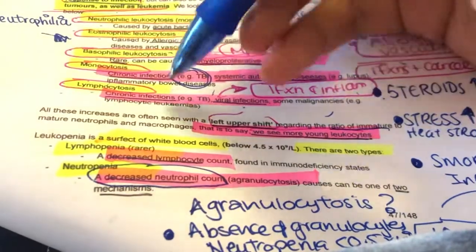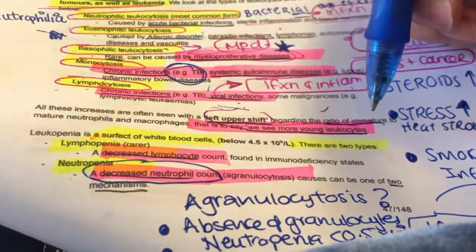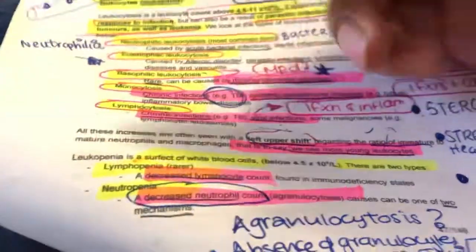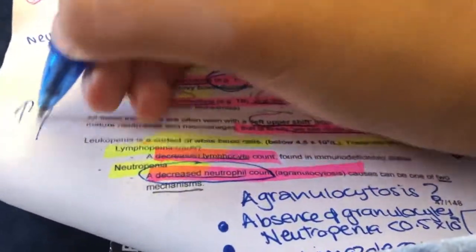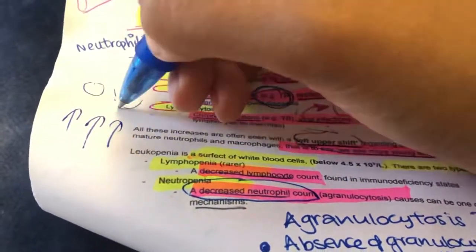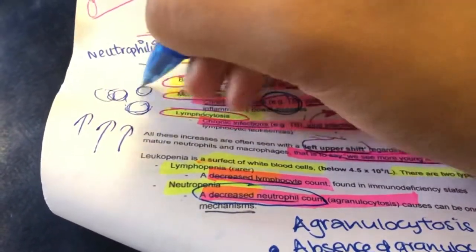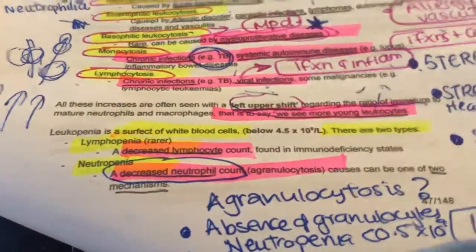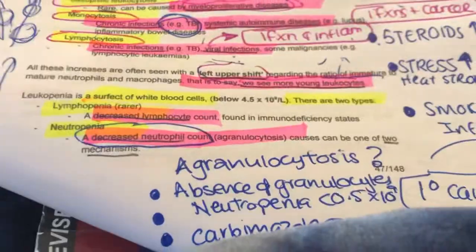When we talk about a left shift, as the white blood cell demand gets greater and greater, the bone marrow will start to produce more and more white blood cells. But because there's a greater demand in the body, those white blood cells will not be completely mature, and they will already be pushed out into the circulation. We just see more and more young leukocytes, and you'll notice that on the CBCs, on the complete blood counts as well.